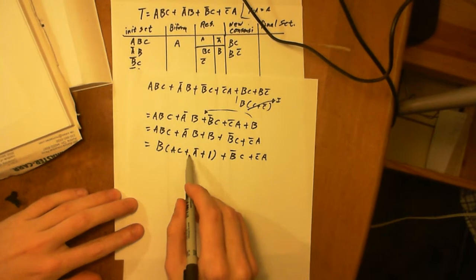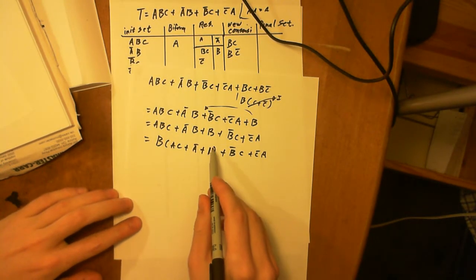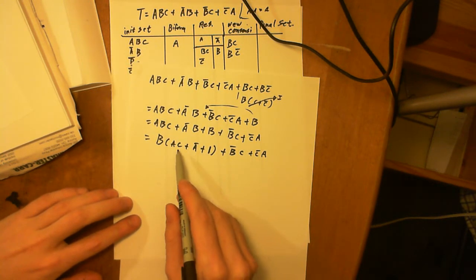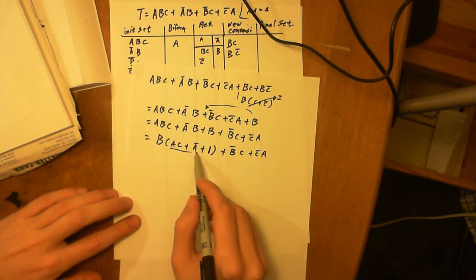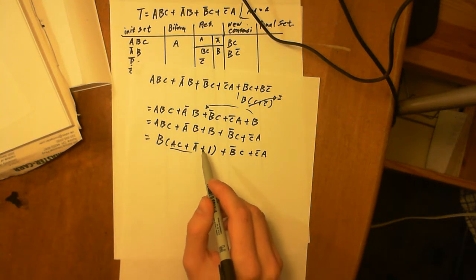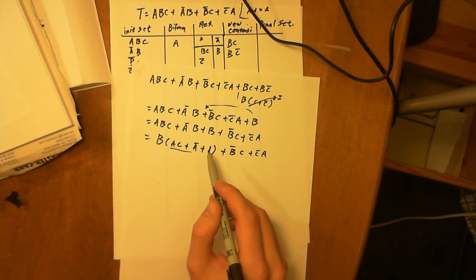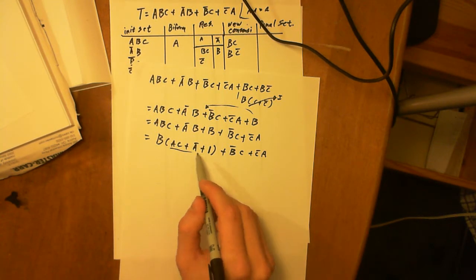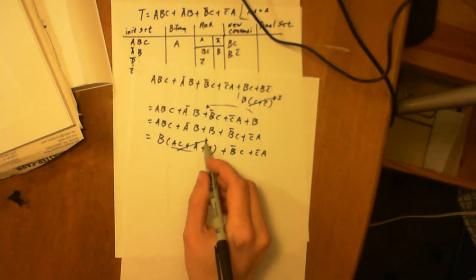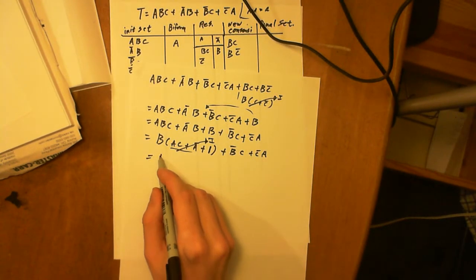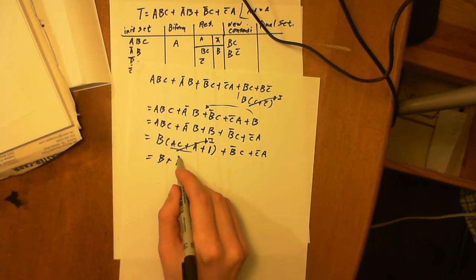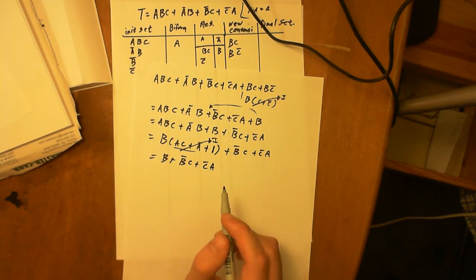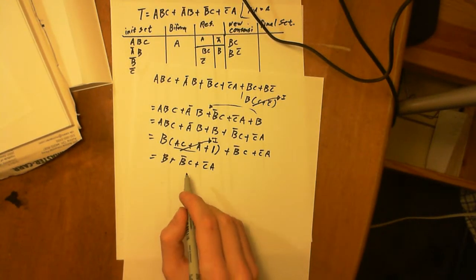So we can see here we have a bunch of OR-connected terms, and this whole OR-connected term is connected with this 1 here. So no matter what, if we had a million terms here, because we're ORing it by 1, we know it's always going to be 1, because anything OR 1 always equals 1. So this whole thing just reduces to identity. And we get the set B or B bar C or C bar A. Okay, this is going to be our final set.